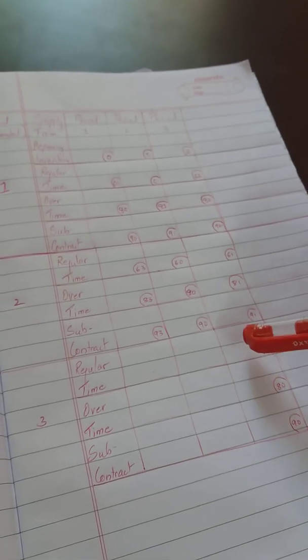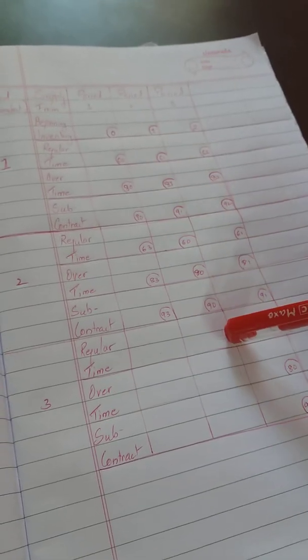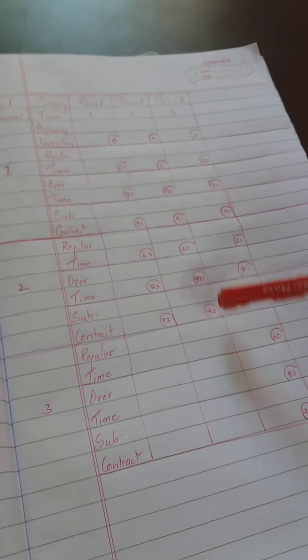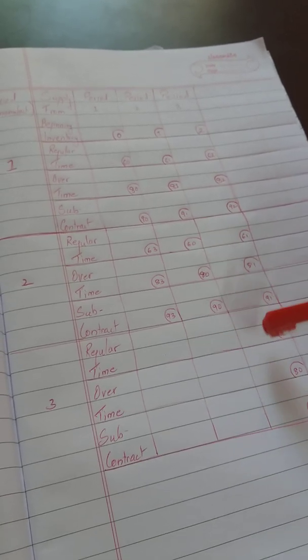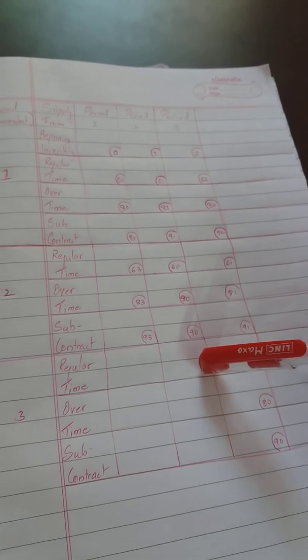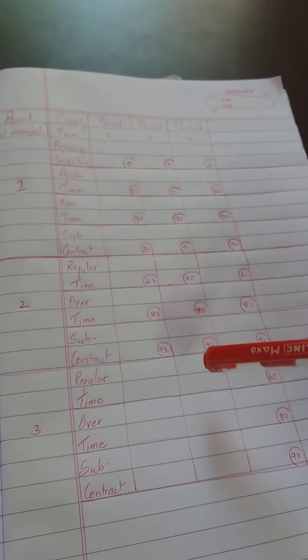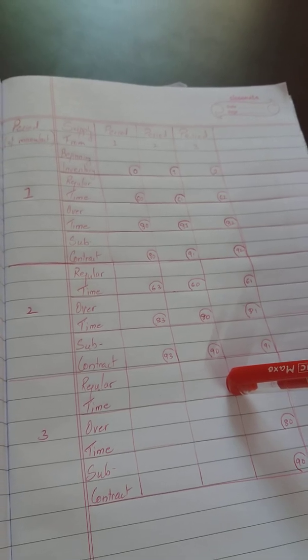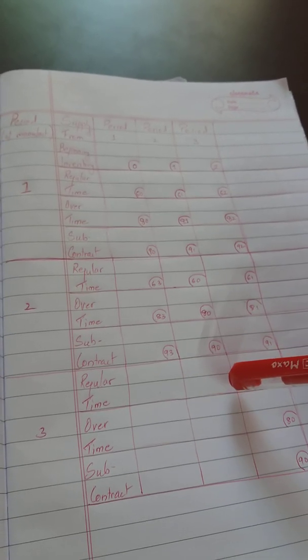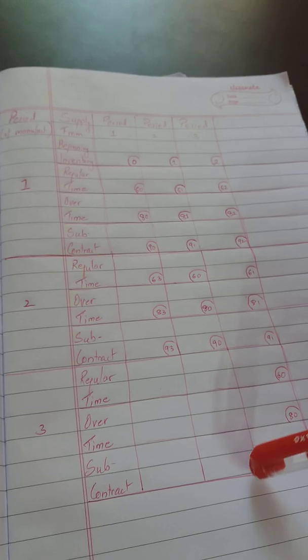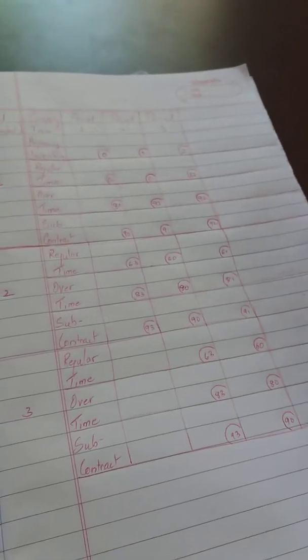But if you're satisfying the period 2 demand by the units that you have manufactured in period 3, then you have to pay the regular time, and in addition to that you'll have to pay a back order cost of $3, and hence this becomes 63, this becomes 83, and this becomes 93. Because making the customers wait for one entire period has cost you in some way or the other.